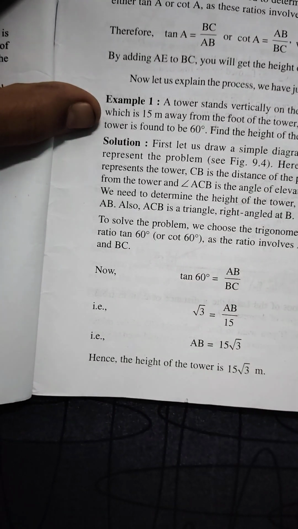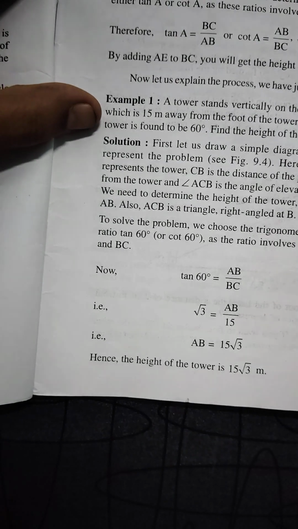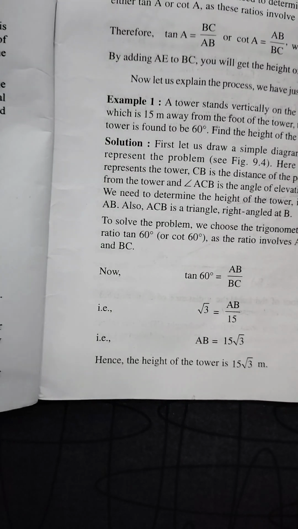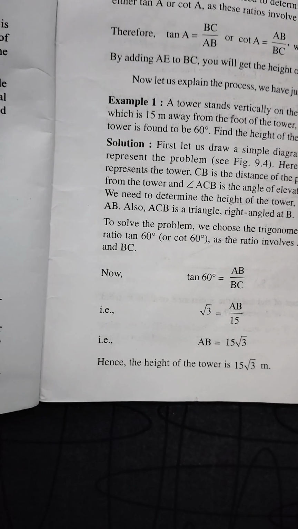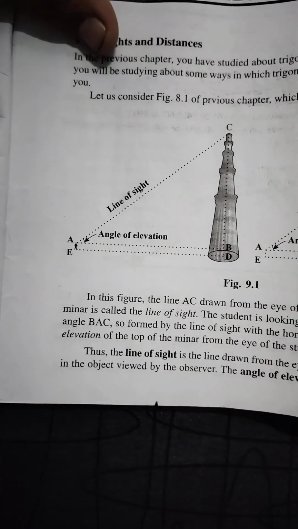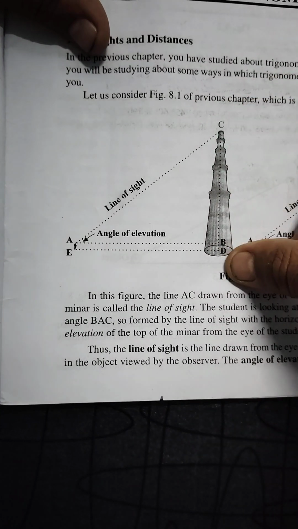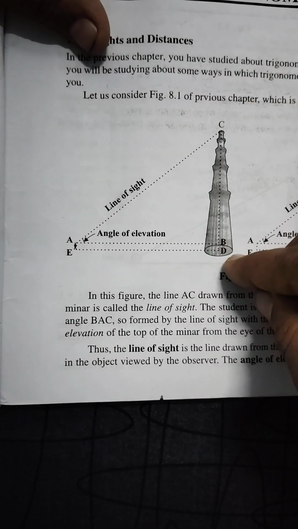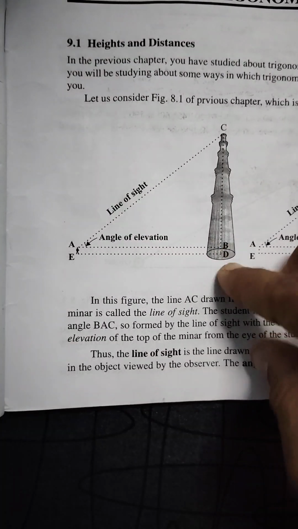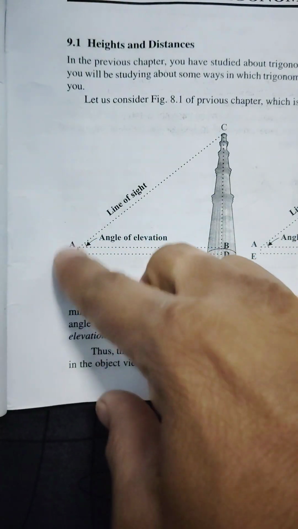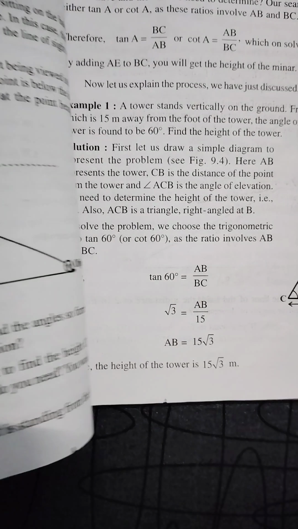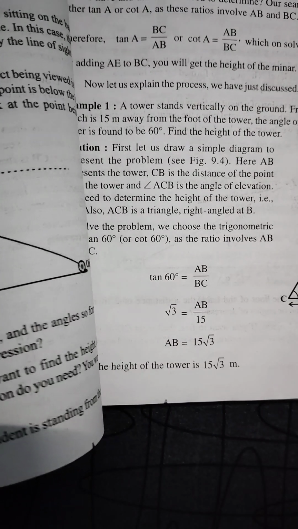Assuming that the above three conditions are known, how can we determine the height of the minar? In the figure, CD is equal to CB plus BD. And BD is equal to AE, which is the height of the student.